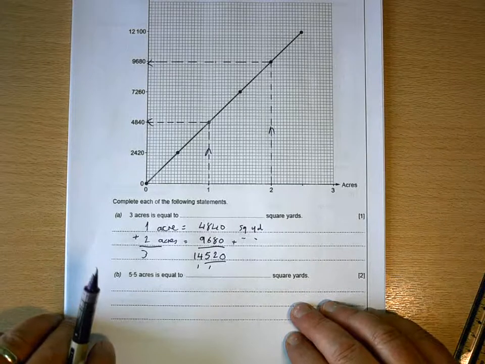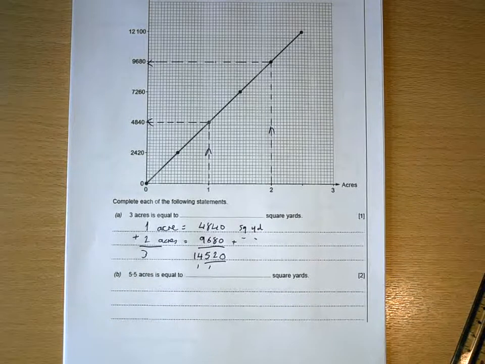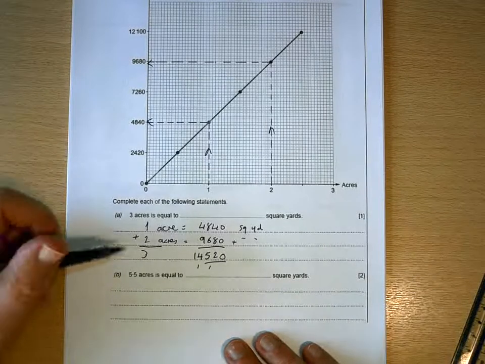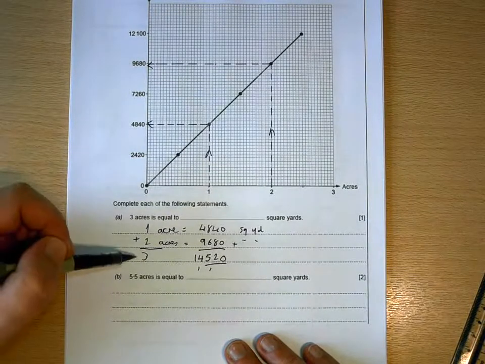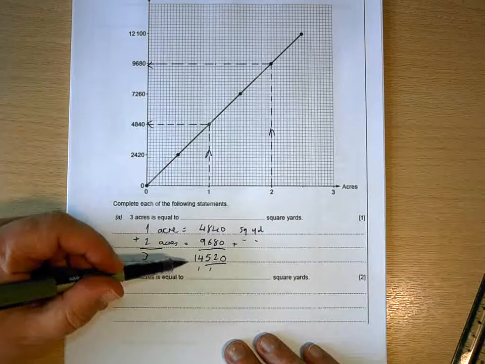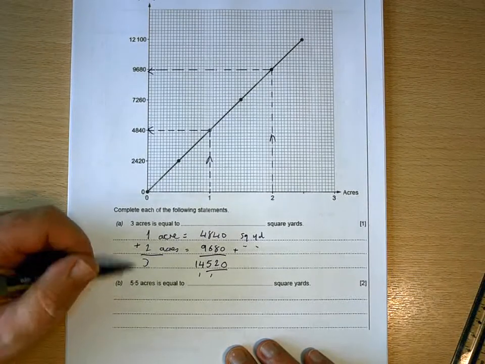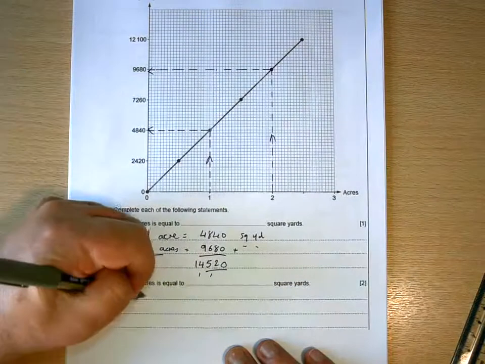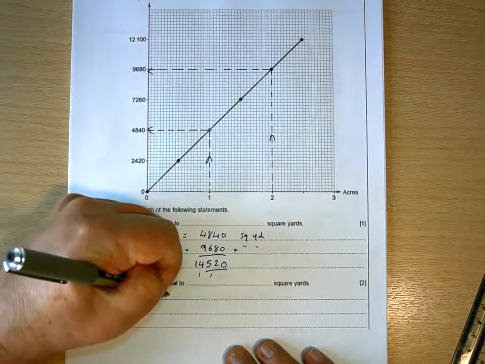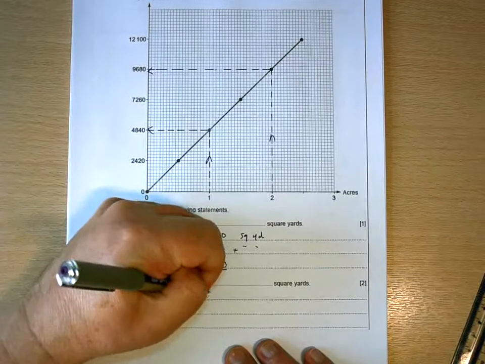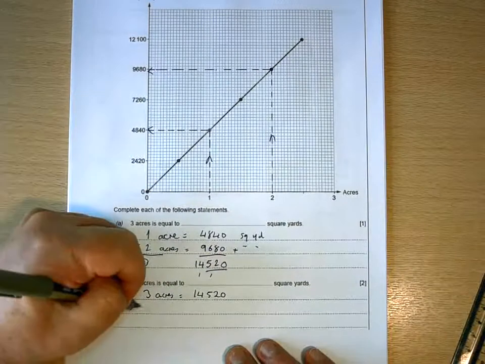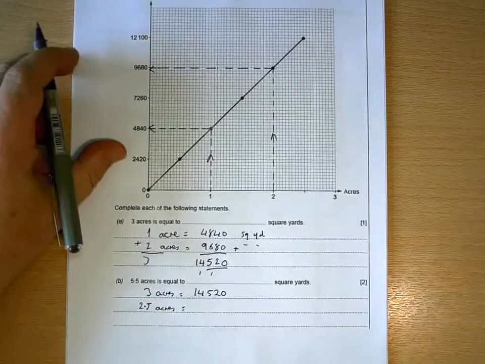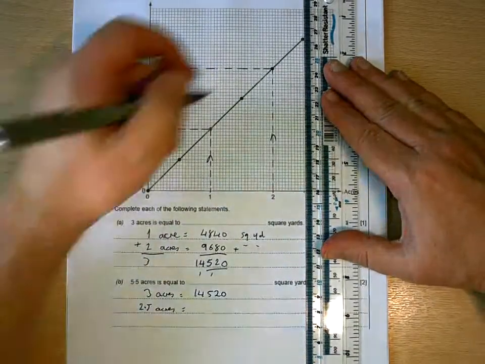5.5 acres is equal to blank square yards. So again, what we want to do is to use the figures that we've given. We already know what 3 acres is. So if I can work out what 2.5 acres is, and that is plotted on the graph. So 3 acres is 14520. 2.5 acres is this point.